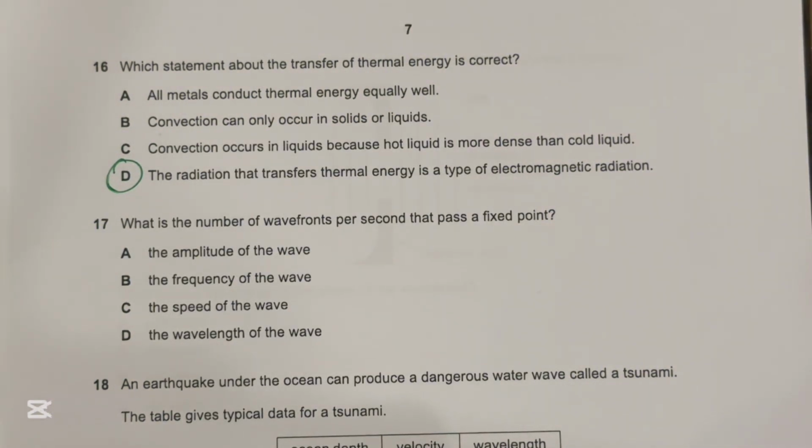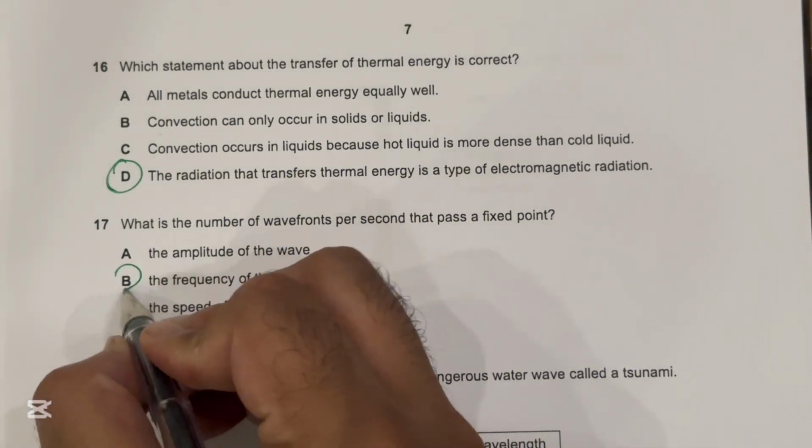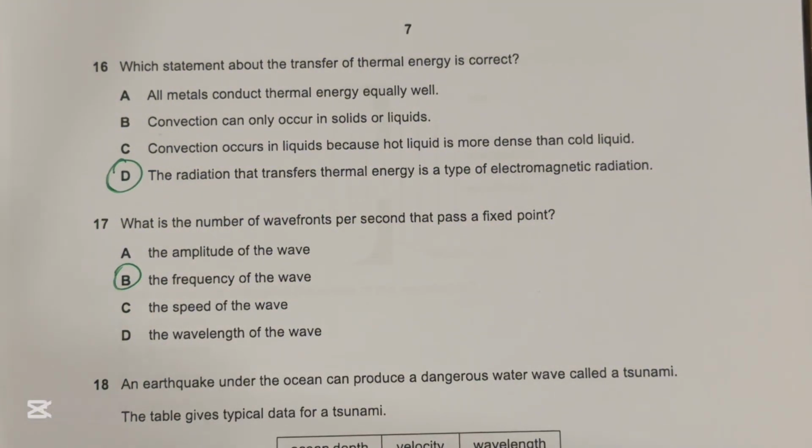Moving to question number 17. What is the number of wavefronts per second that passes a fixed point? It is the frequency of the wave. Option number B is the right choice. Moving to question number 18.